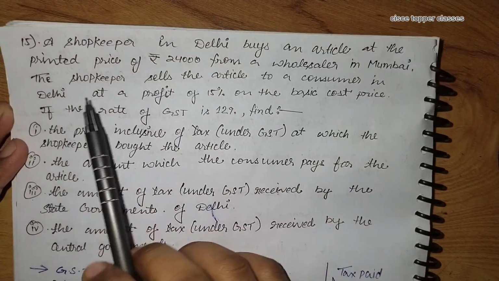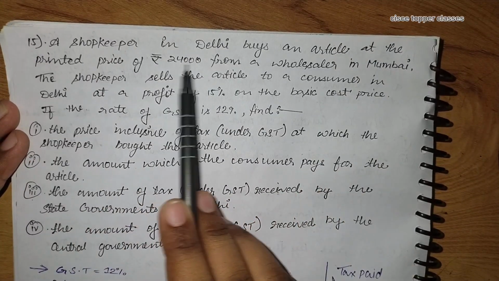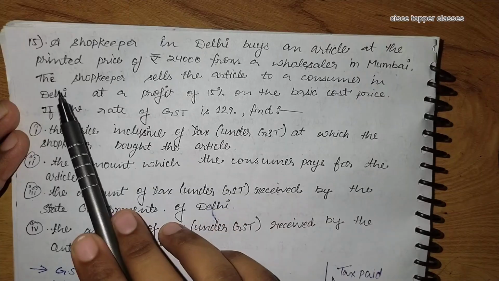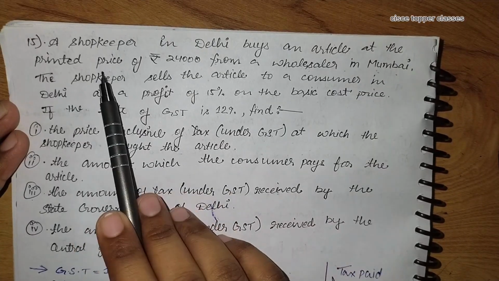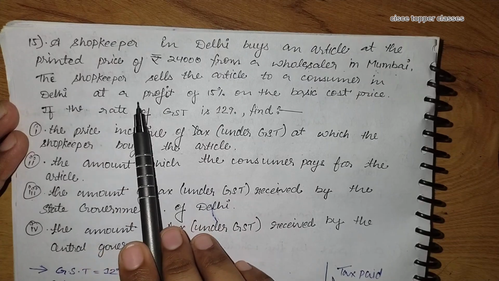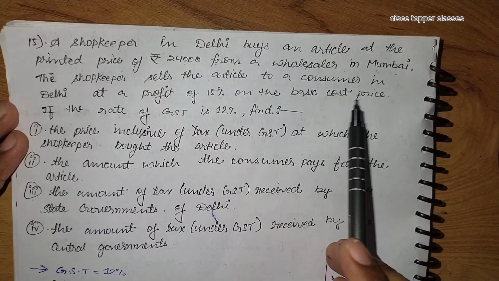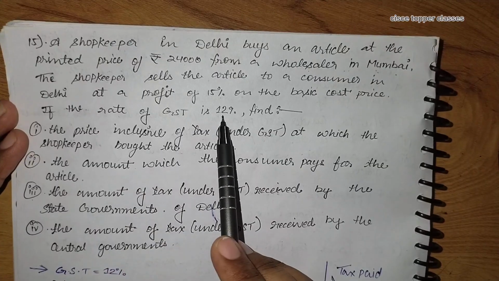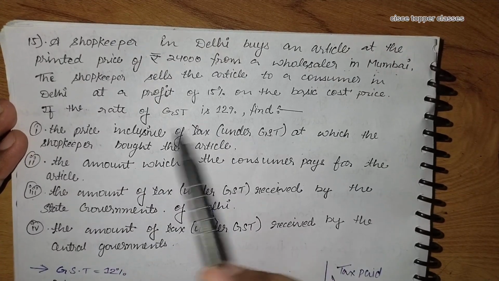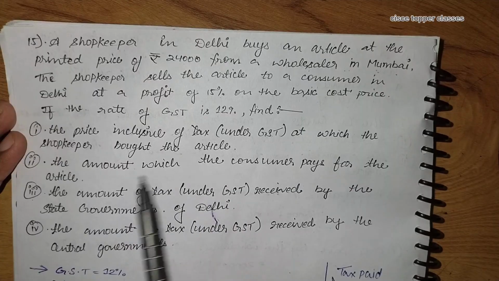Now let us solve question number 15. A shopkeeper in Delhi buys an article at the printed price 24,000 from a wholesaler in Mumbai. The shopkeeper now becomes interstate here. The shopkeeper sells the article to a consumer in Delhi at a profit of 15%. So again it became intrastate on the basic cost price. If the rate of GST is 12%, then find the price inclusive of tax under GST at which the shopkeeper bought the article.